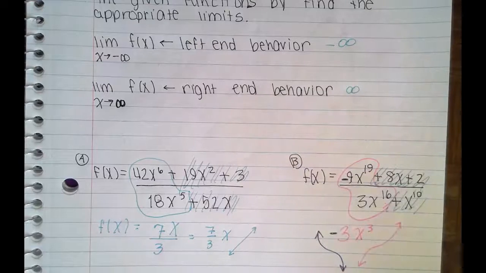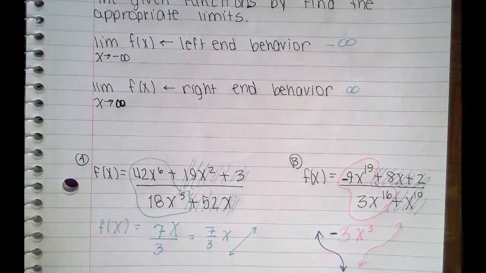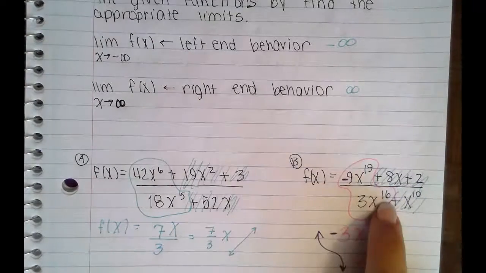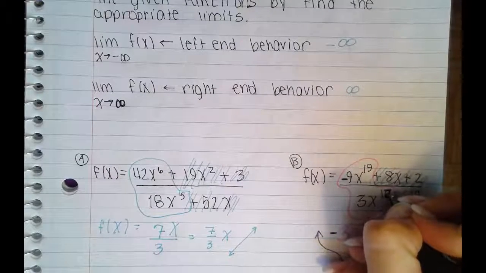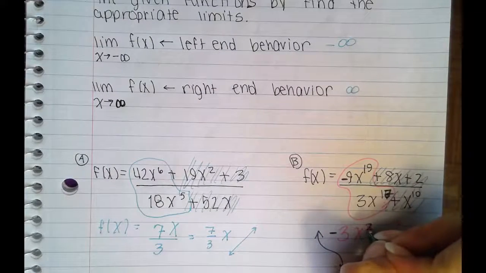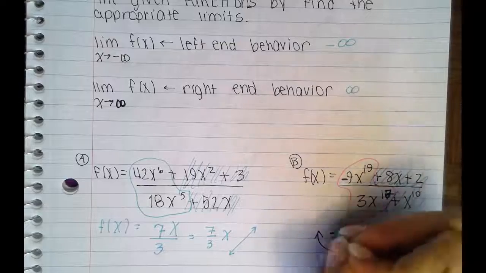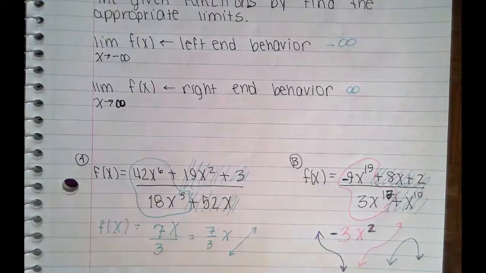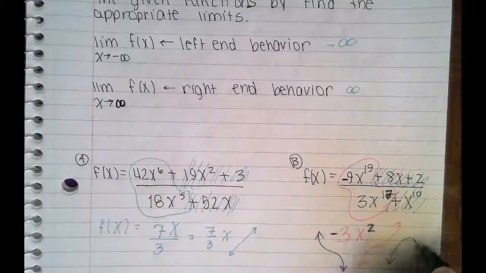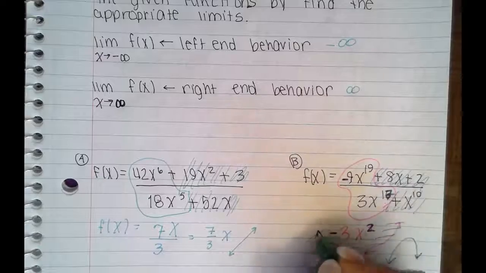Or, I know I'm changing it again. Or, let's even do, instead of that being a 16, let's pretend it were a 17. And now this is squared. Negative 3x squared looks like that. So now, end behavior. Okay, totally changed it, sorry. I want to make it as interesting as possible. So this is no more, this is no more, this is what we're working with, okay?